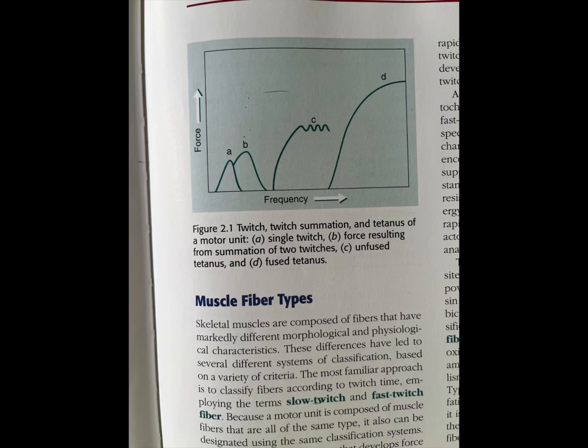If a second twitch is elicited from the motor unit before the fibers completely relax, force from the two twitches summates, resulting in a force greater than that produced by a single twitch. Decreasing the time interval between twitches results in greater summation of force. The stimuli may be delivered at such a high frequency that the twitches begin to merge and even completely fuse, a condition called tetanus. This is the maximum amount of force that motor units can develop.